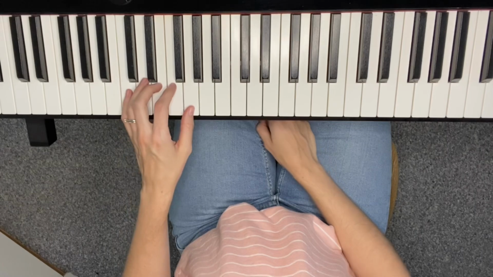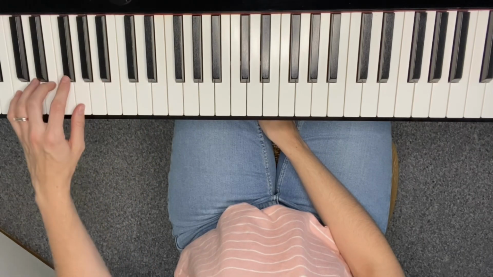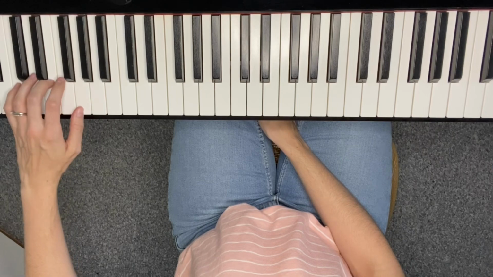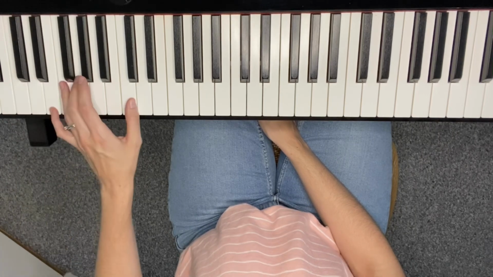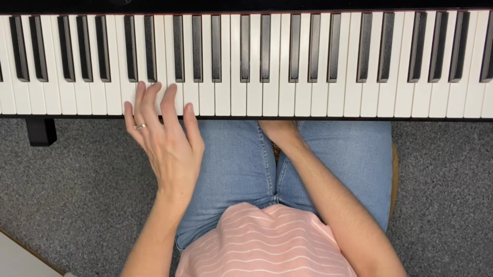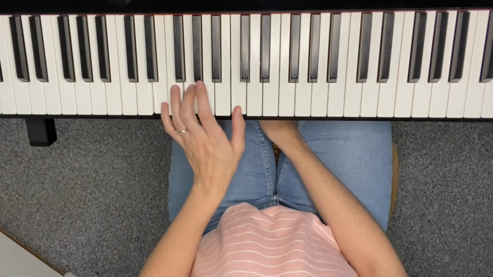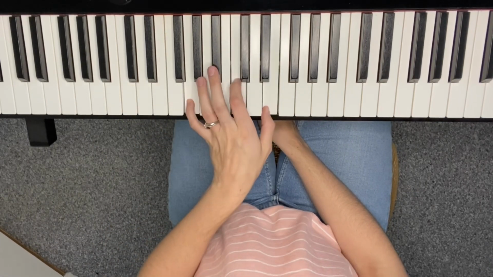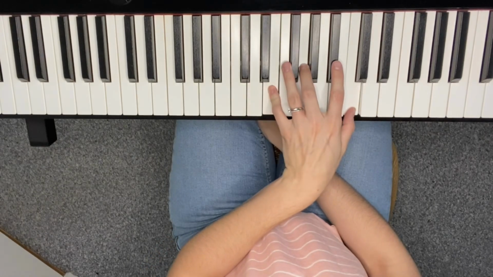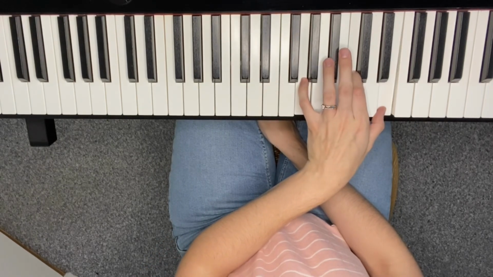Let me show you a few repetitions of this. I'm going to start down low here. So this is starting on a C that's lower on the piano. Root, first, second, root, first, second inversion, root, first inversion, second inversion, and then back to root.